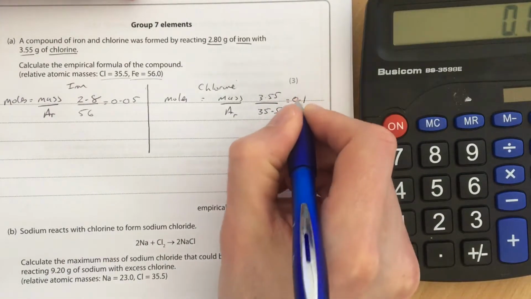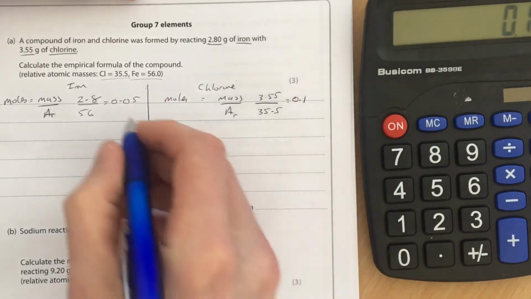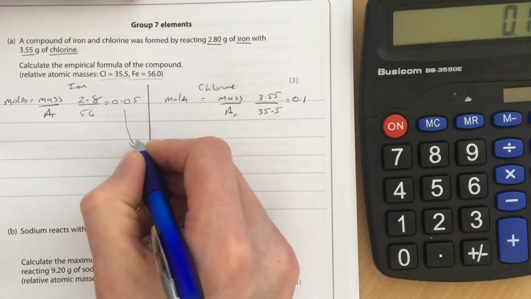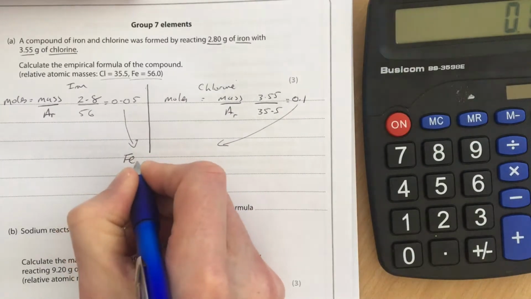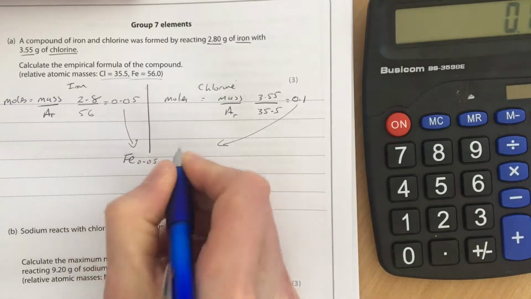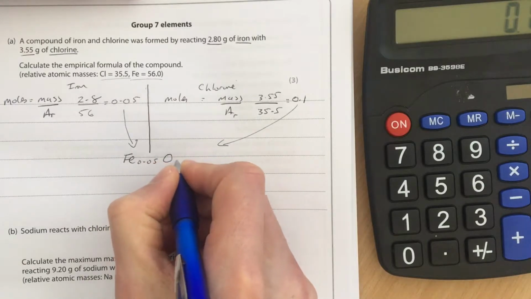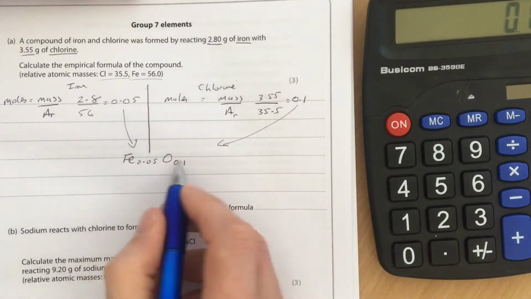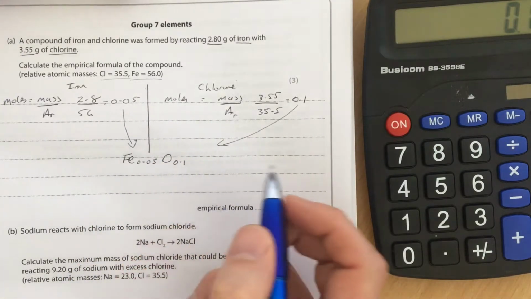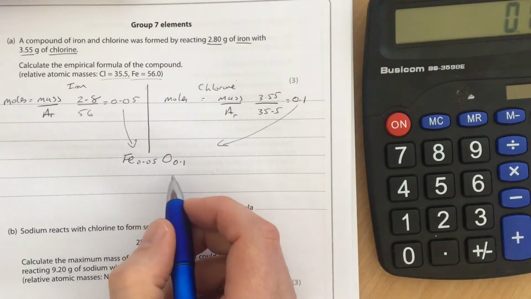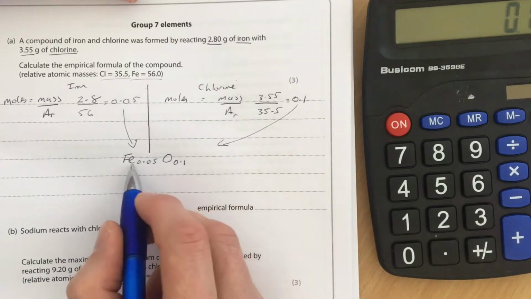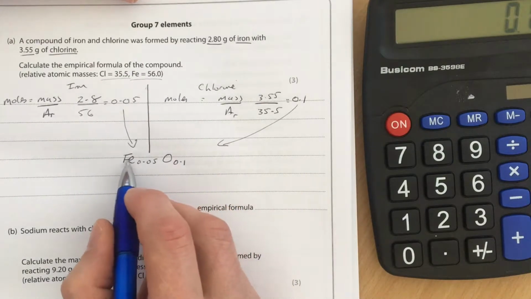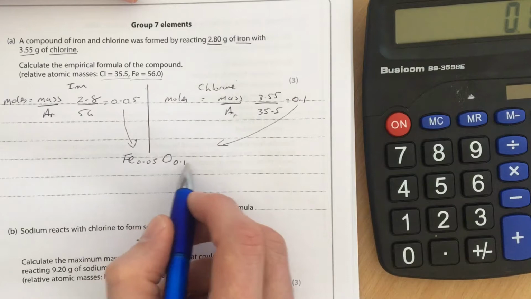Equals 0.1. Okay, so we can now take those numbers down here, so these now become our empirical formula, or heading towards it. Fe 0.05, O 0.1. So iron oxide like that. So again, if you've got a feel for number, hopefully you can see the oxygen is bigger, 0.1, than the iron, so there must be more oxygens in the compound than there are ions. If these numbers were the same, it would be the same.